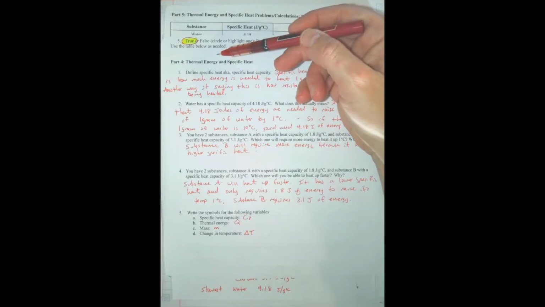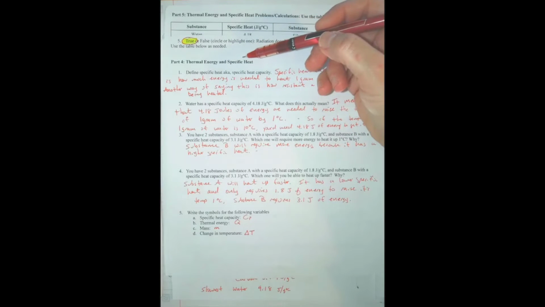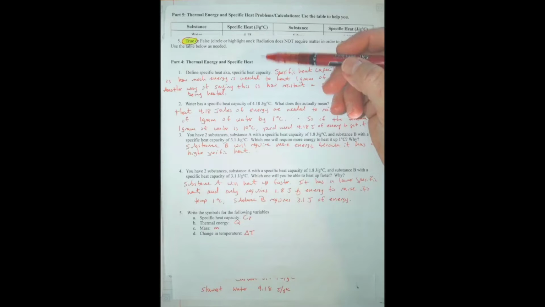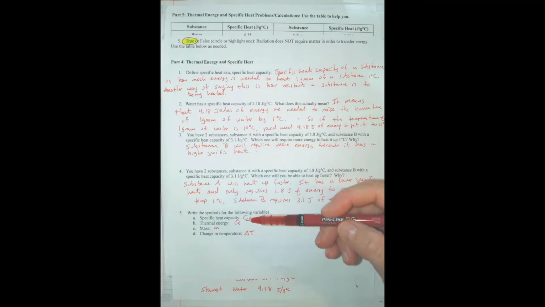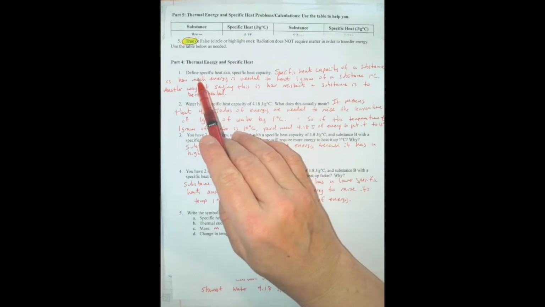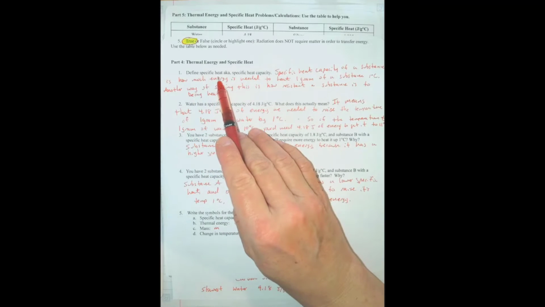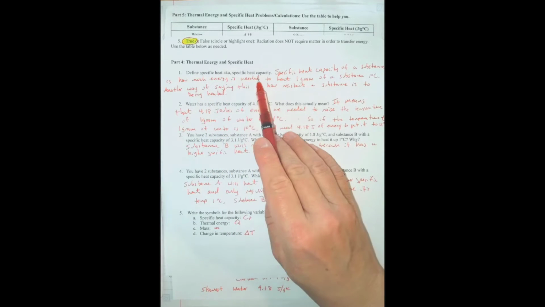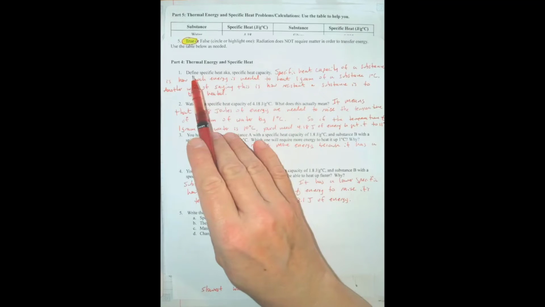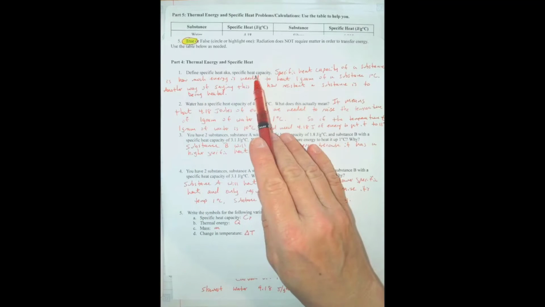All right, part 4 is about thermal energy and specific heat. These first ones are basically explanation problems. So let's do the first one. It says define specific heat, aka specific heat capacity. So we know it as specific heat. We also know it as specific heat capacity.